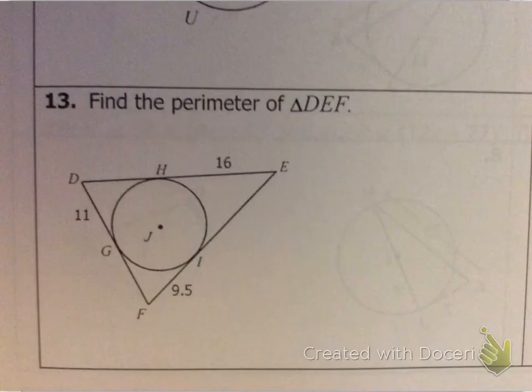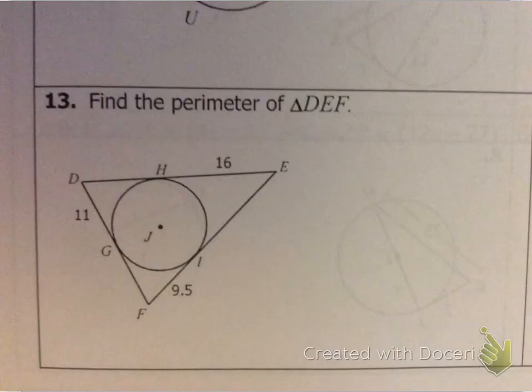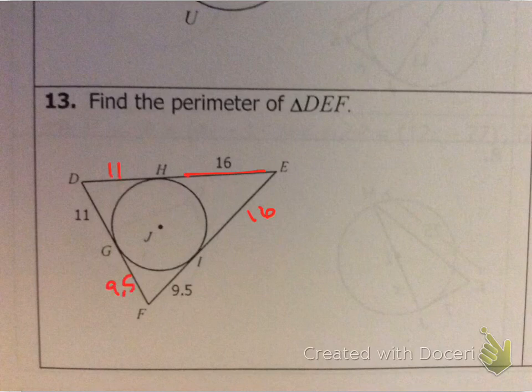Okay, last example. Find the perimeter. So again, going back to that last property, knowing that these are equal. If those are all equal, I can go back and say, okay, if that's 16, this is 16. That's 9.5, this is 9.5. If that's 11, there's 11.